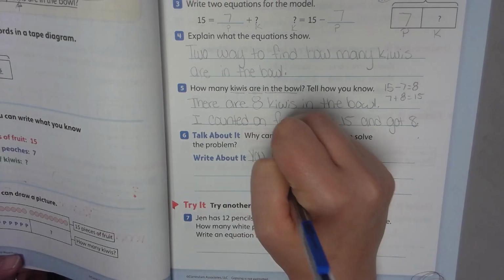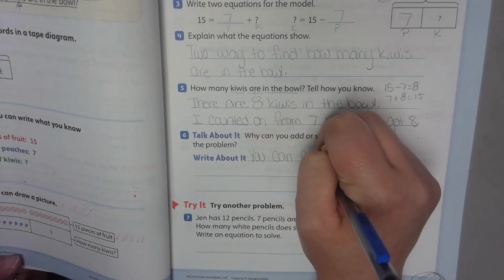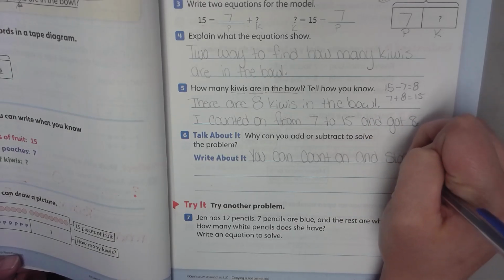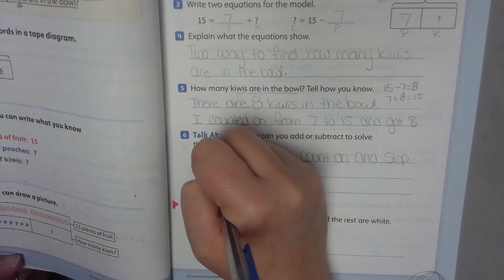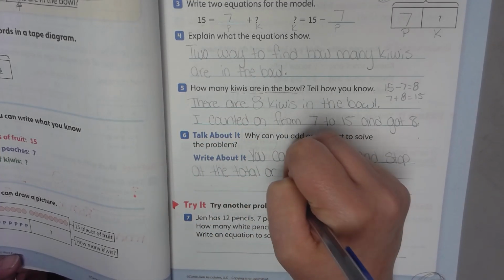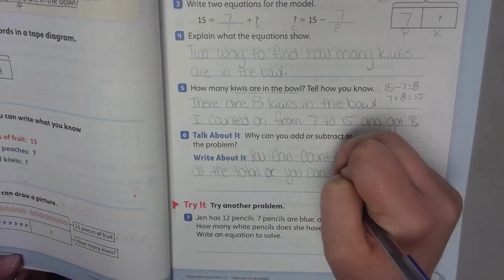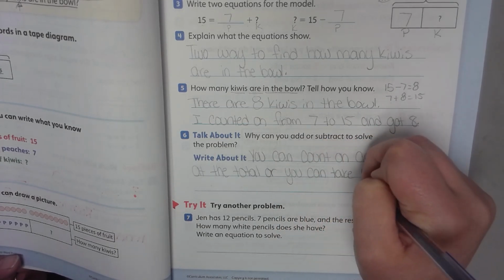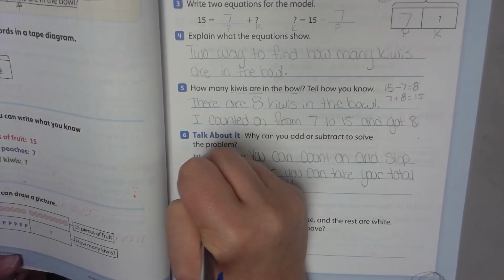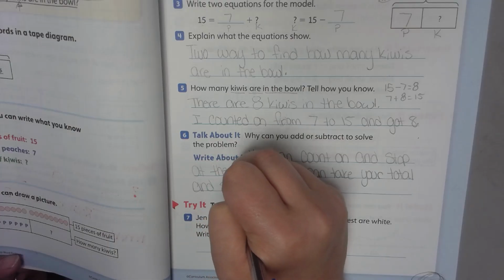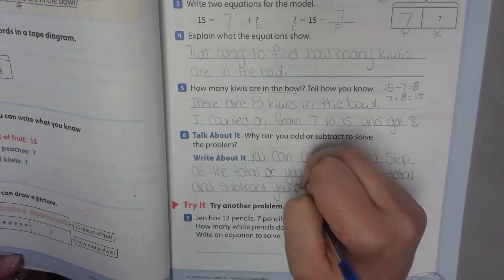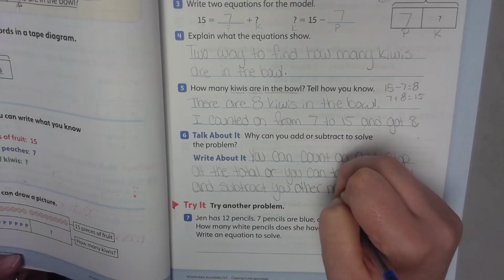You can count on and stop at the total, or you can take your total and subtract your other number.